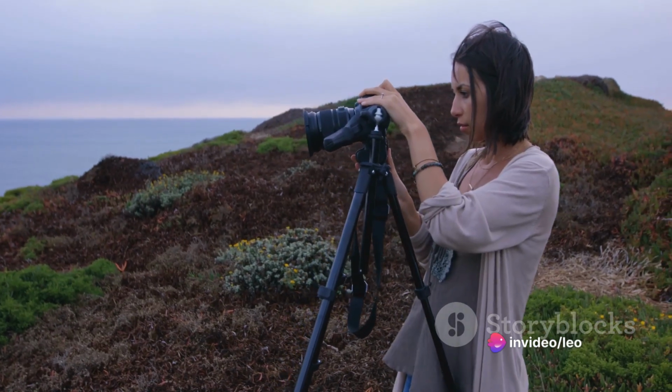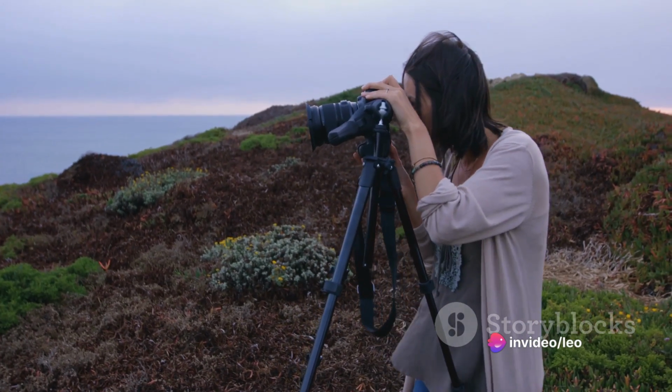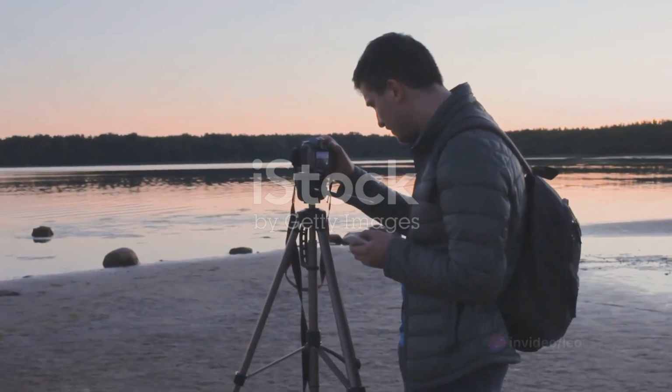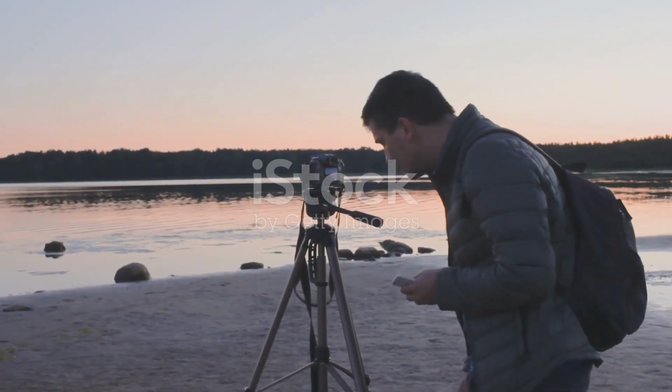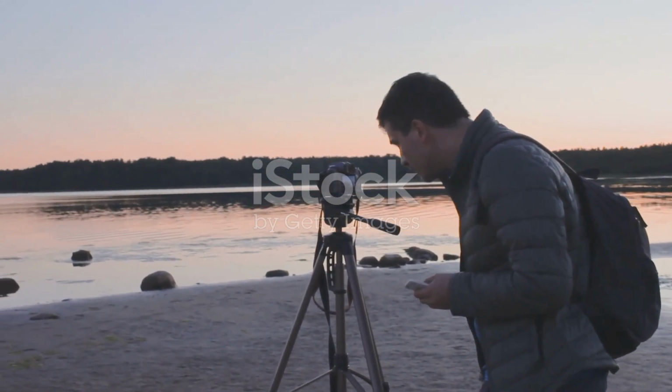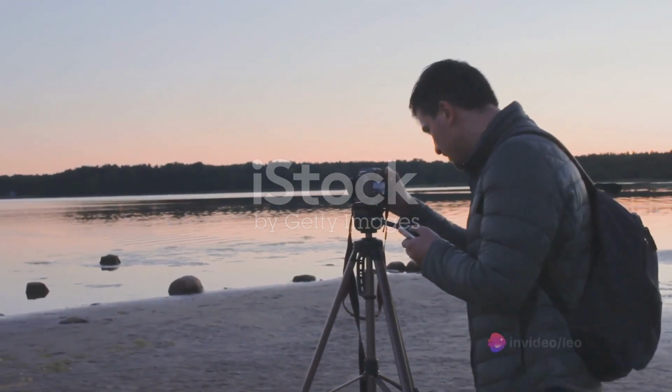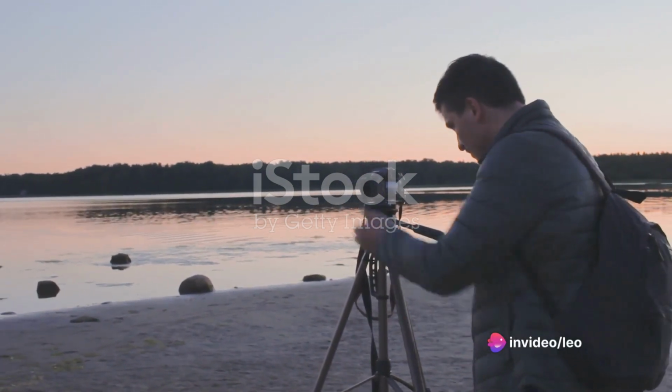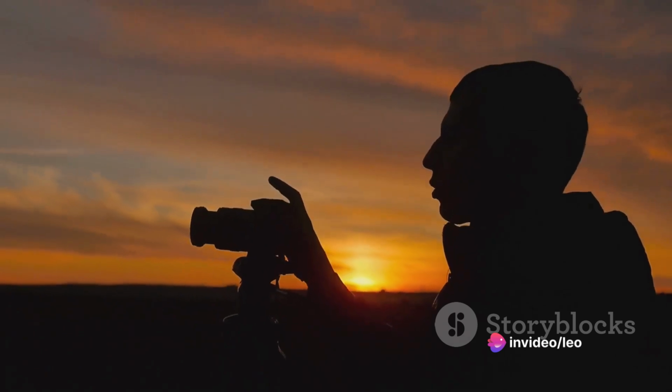On the other hand, a narrow aperture, say f8 or f11, creates a wider depth of field. This brings more of your scene into focus, from the foreground to the background. It's a go-to for landscape photographers, ensuring that every detail of the scenery is captured in sharp clarity.